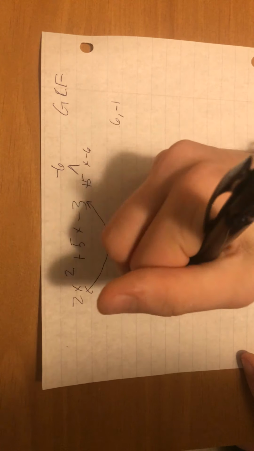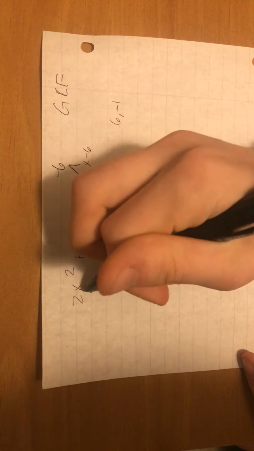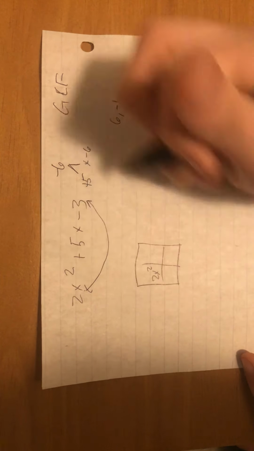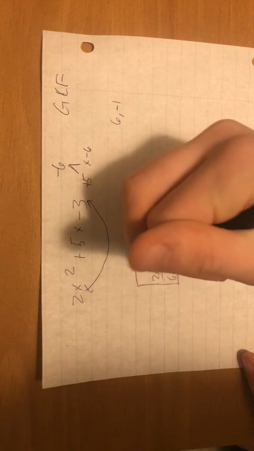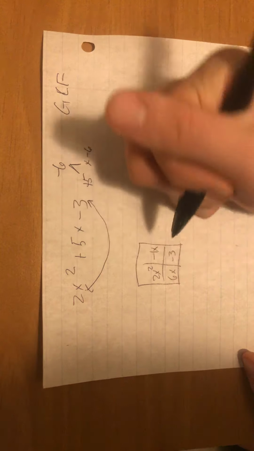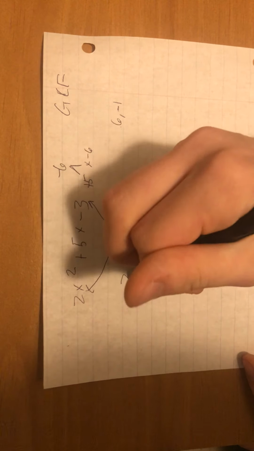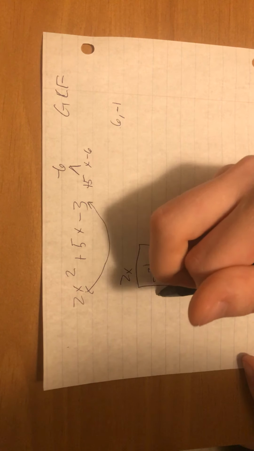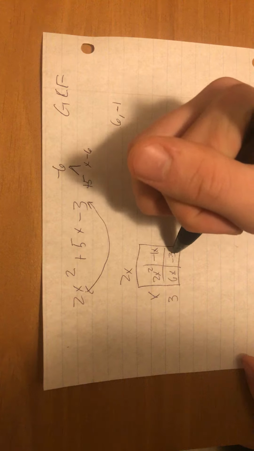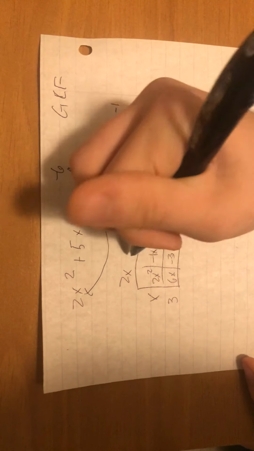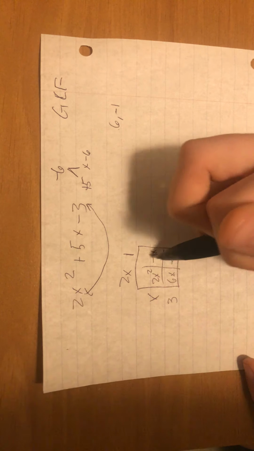So then, if we do our factor box, we put this 2x squared here, we put this negative 3 here, negative 1 up here, and 6 here, share the x's, and then we want to find common factors. So this one has 2x, this one has just x, this has 3 in common, and this one has 1 in common, but also it's negative here too, and that would go up here.